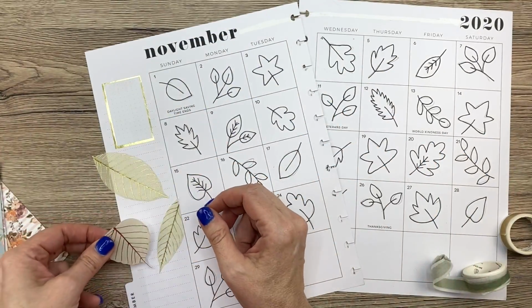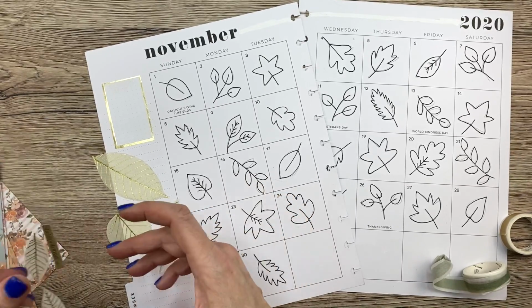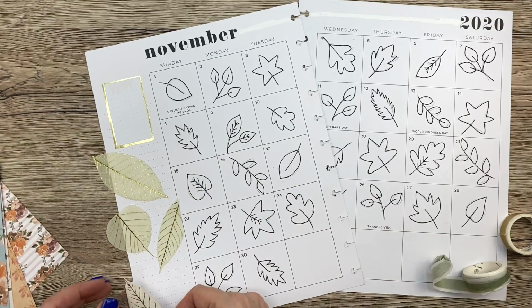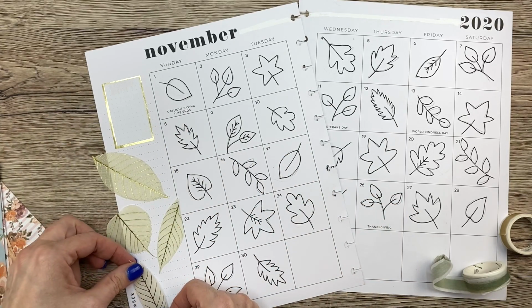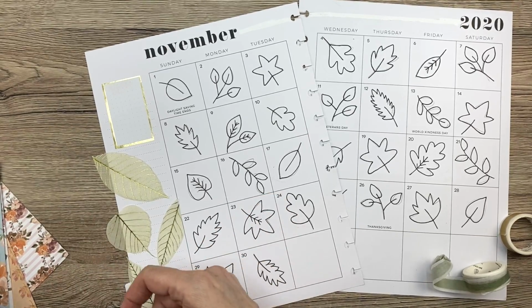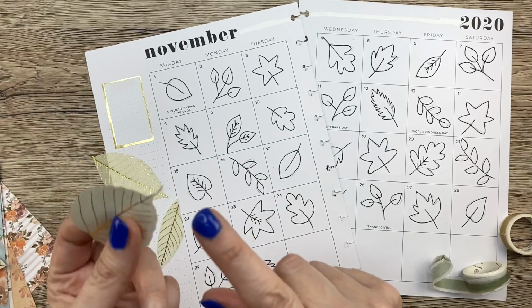This one. And then one like that, and then maybe this is like a weird point to the end of it.